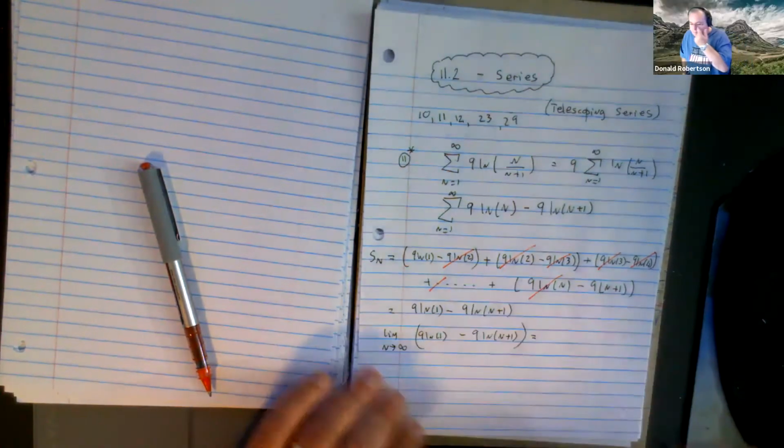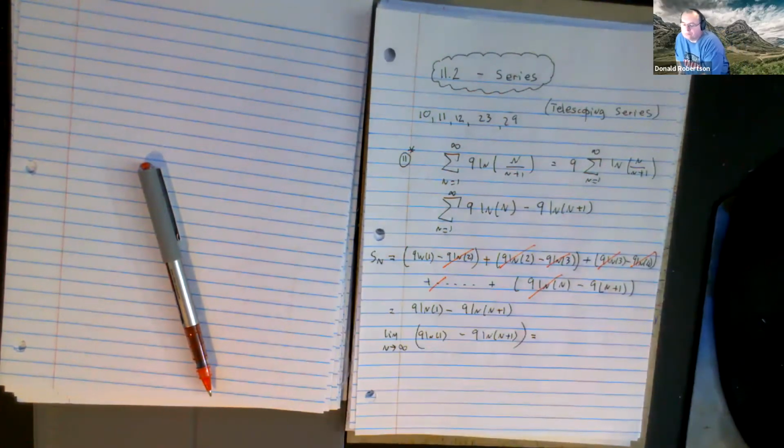Think brute force. What's the log of infinity plus 1? Well, it's the same thing as a log of infinity. What's the log of infinity? The natural log of an infinitely big number.